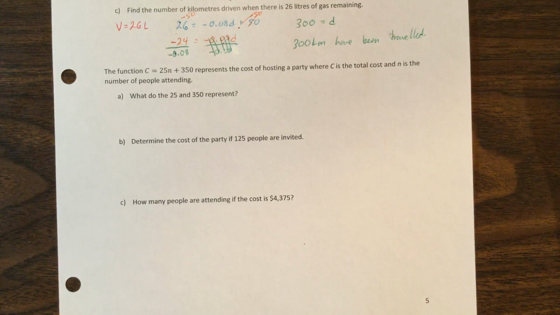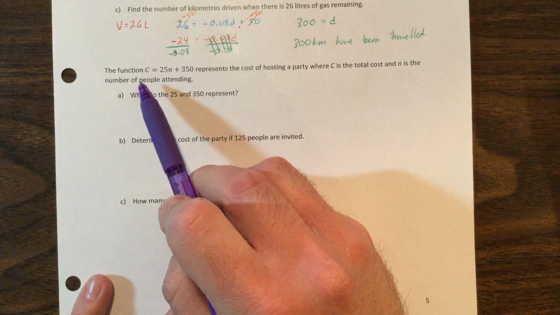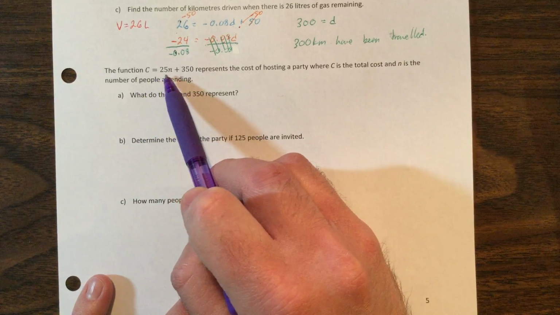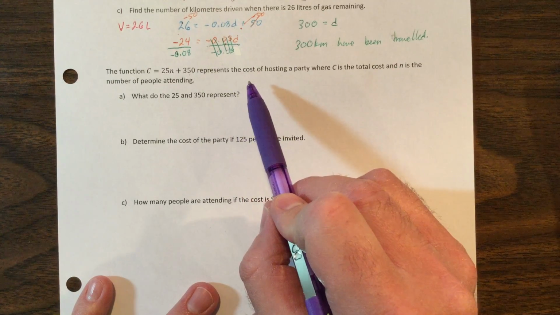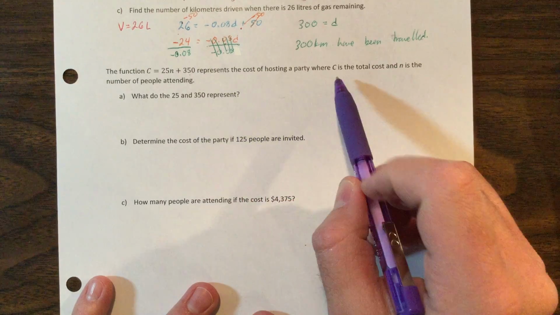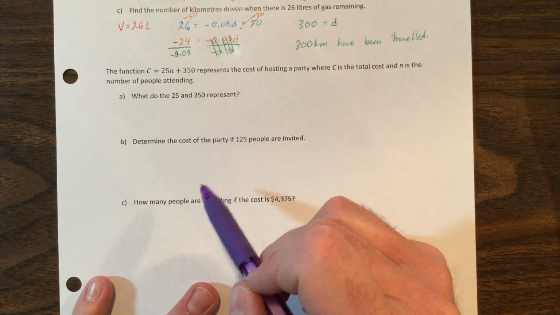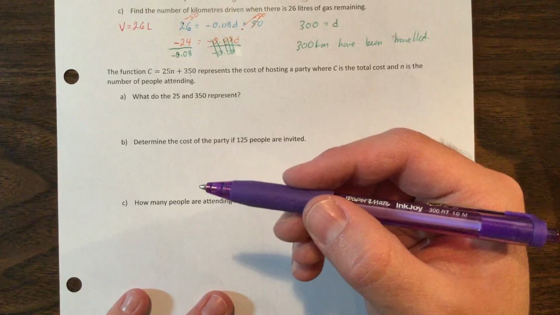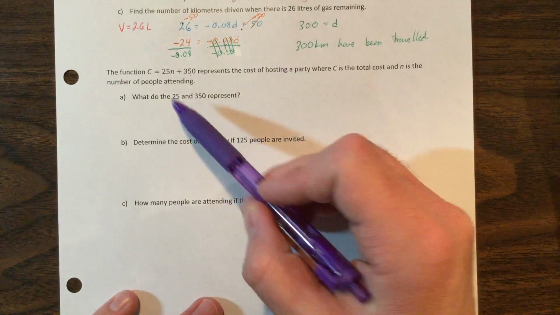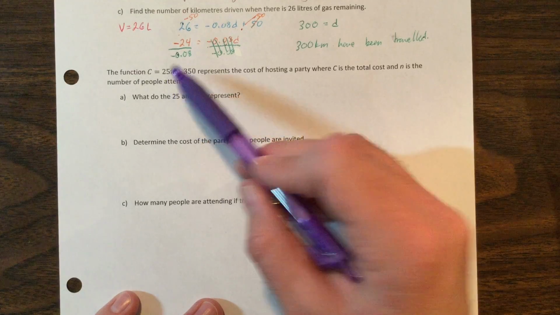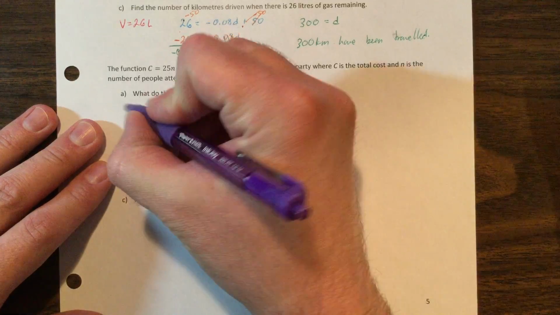Let's go through another example of using function notation to determine values. This function that we're going to use here is c equals 25n plus 350, which represents the cost of hosting a party, where c is our total cost and n is the number of people attending. For every person attending, you're going to have more costs, and so $25 is the cost for every person to attend, and 350 is kind of a baseline cost.